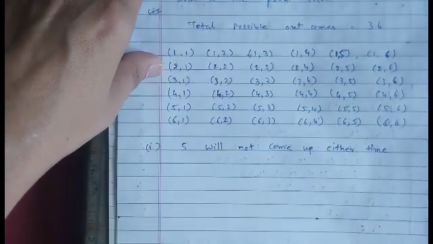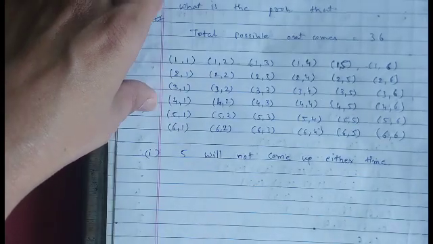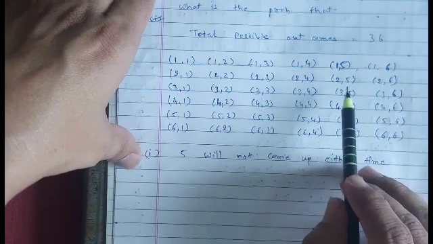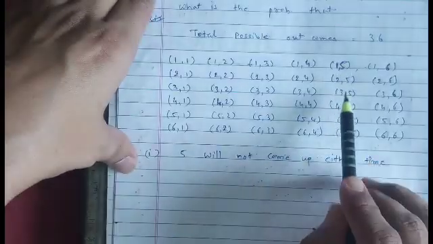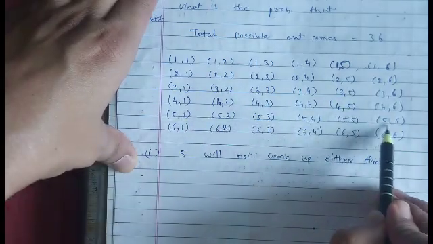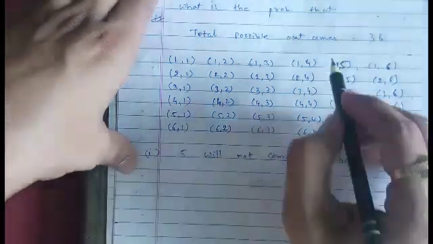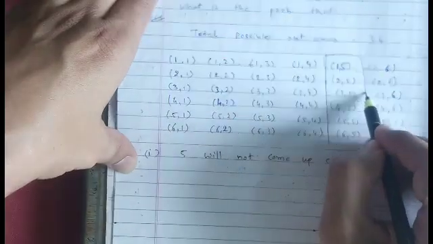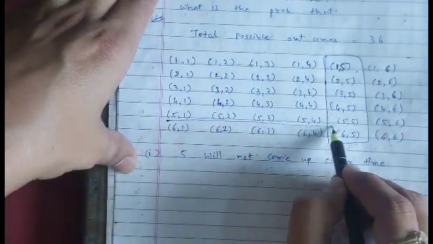Now the question is the probability that 5 will not come up either time. Here we can see the possibilities where 5 comes. These are the possibilities where we can get 5. So the possibilities where we get 5 are these possibilities, which I am marking here.